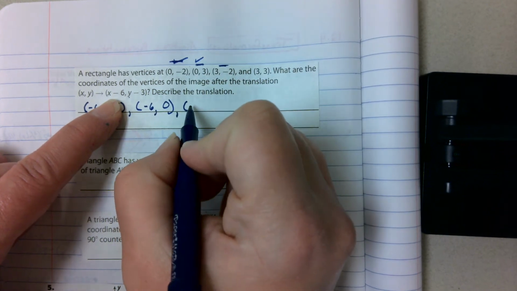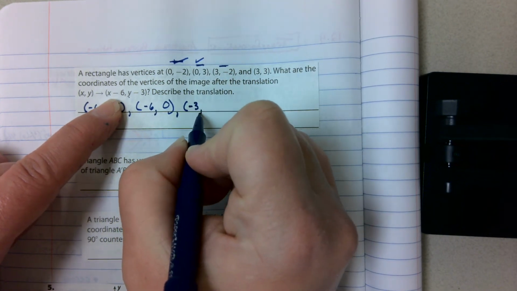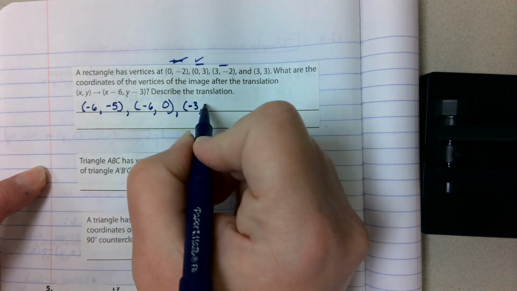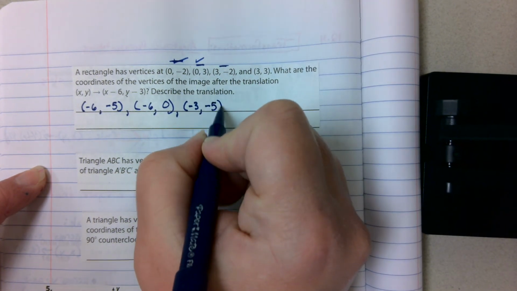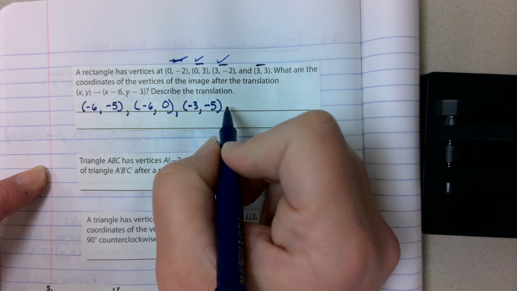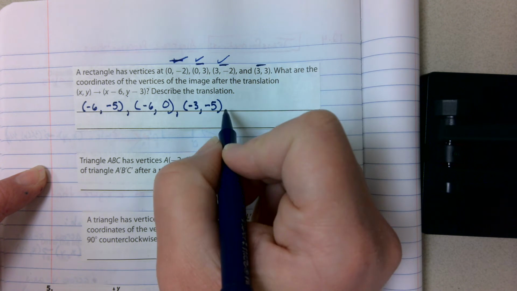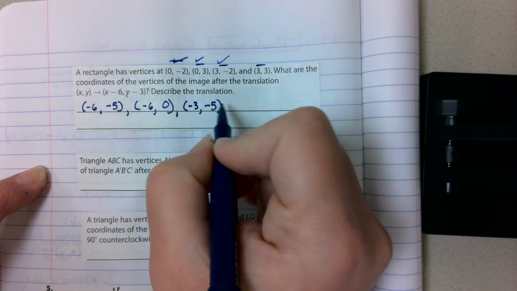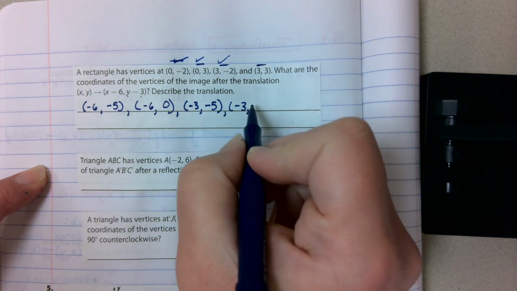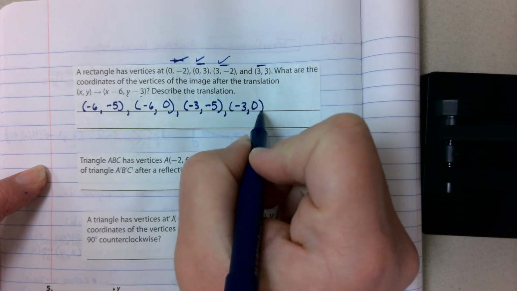So 3 - 6 is -3. And then my -2 - 3 is going to be -5. And then that's that one. My last vertex, (3, 3). So 3 minus 6 is negative 3, and then 3 minus 3 is 0.